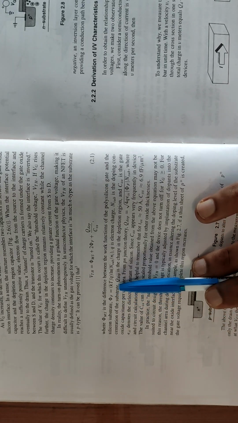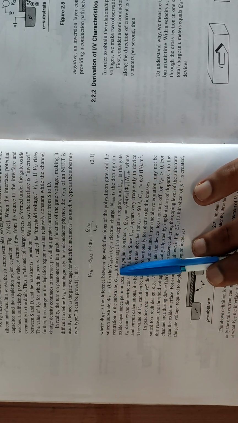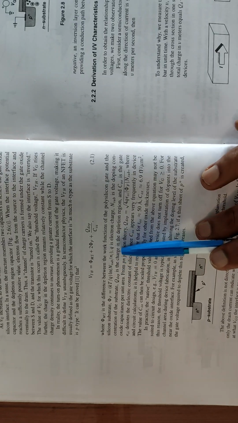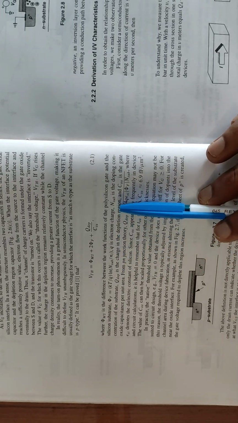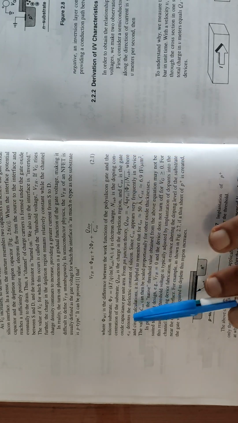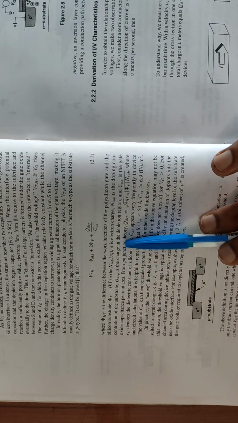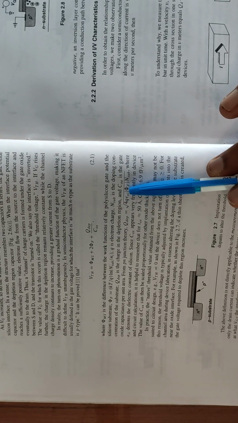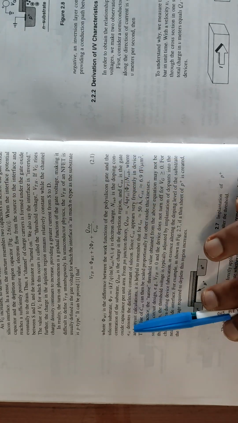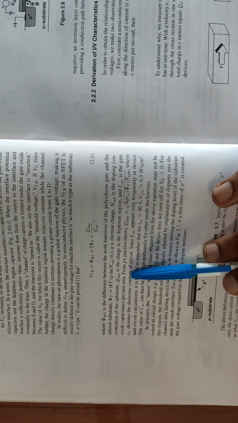Φf is equal to kT by q natural log of Nsub by ni. q is the electron charge, Nsub is the doping concentration of the substrate, Qdep is the charge in the depletion region, and Cox is the gate oxide capacitance per unit area.